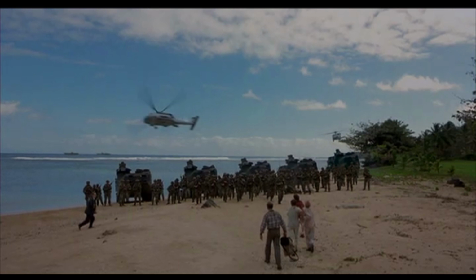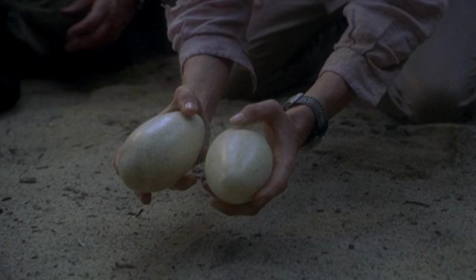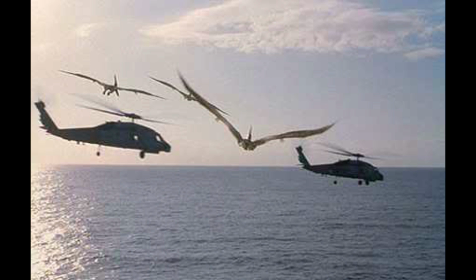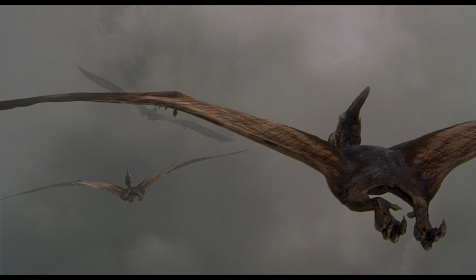Right before the group is able to get to the coast, they encounter the raptors to whom they return the eggs. They're able to walk away with their lives because the raptors heard the helicopters coming at that moment in time and did not want to risk their own lives. Pteranodons are seen flying away from the island and the movie ends.